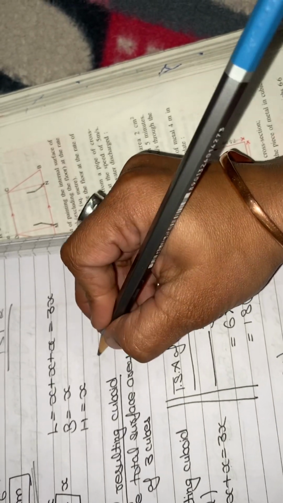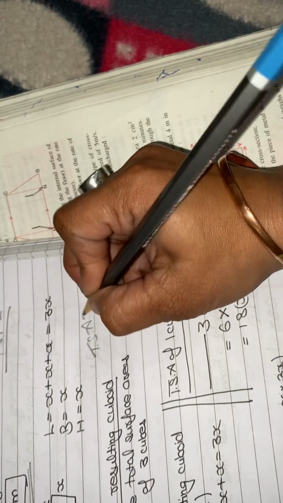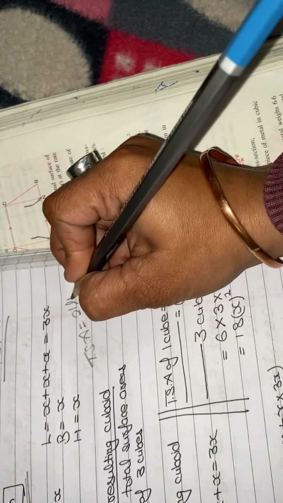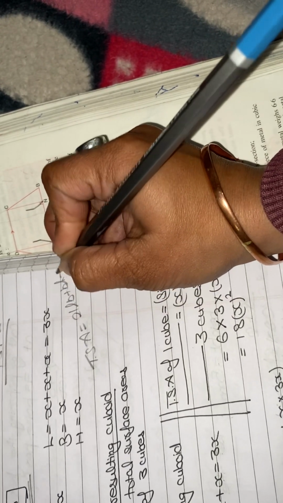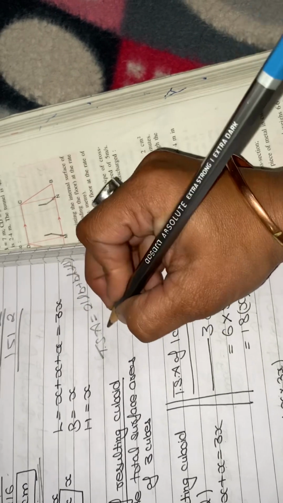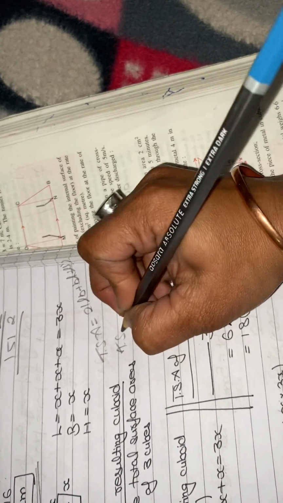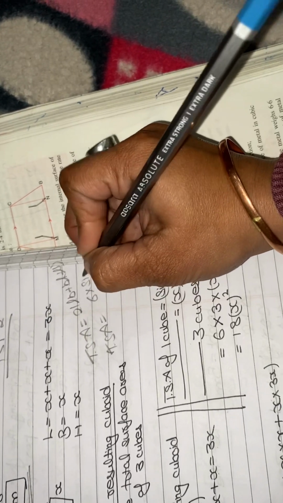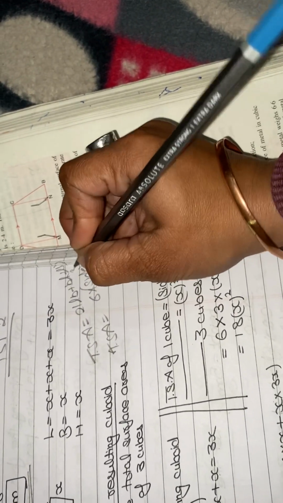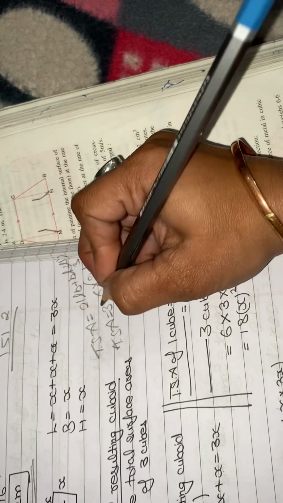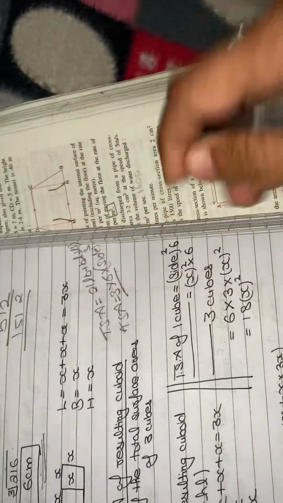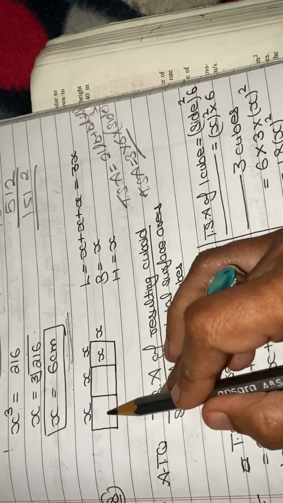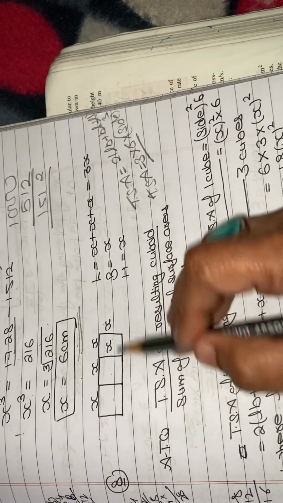First of all, we have to know the total surface area of a cuboid, which is 2(lb plus bh plus hl), and the total surface area of a cube is 6 times side square. But here, in the case of 3 cubes, we are going to take 3 into 6.